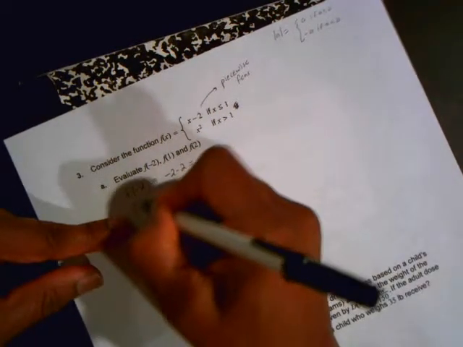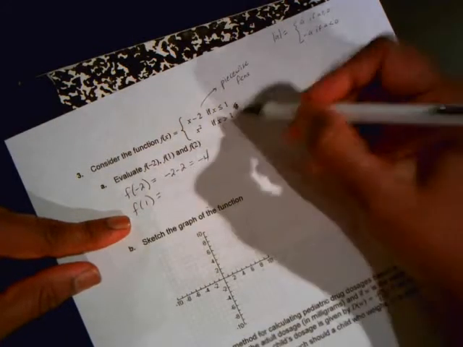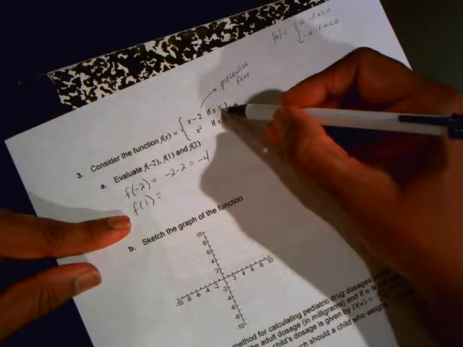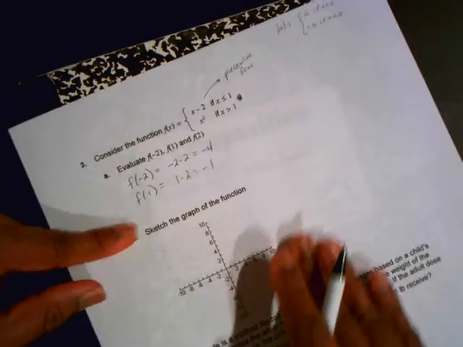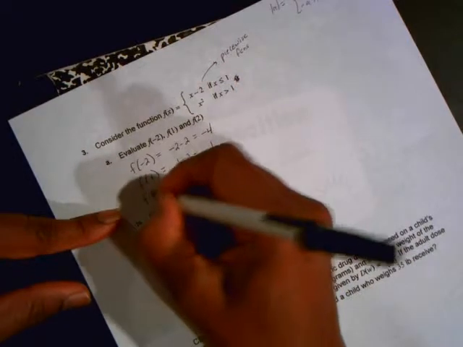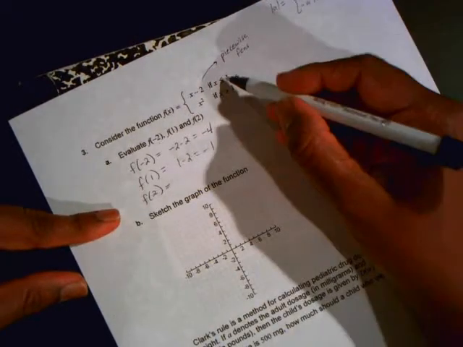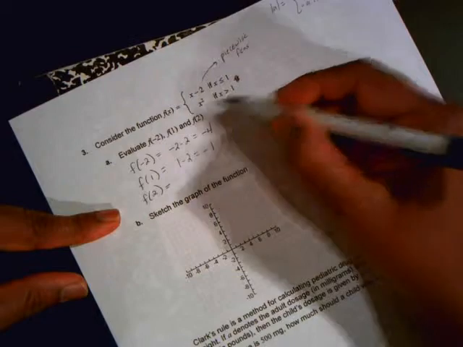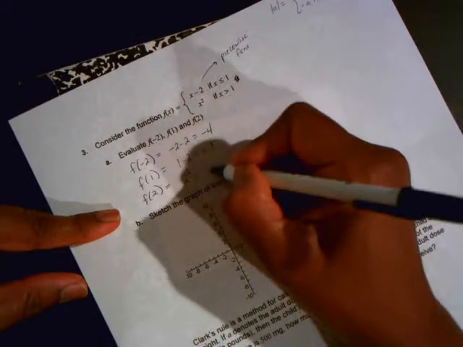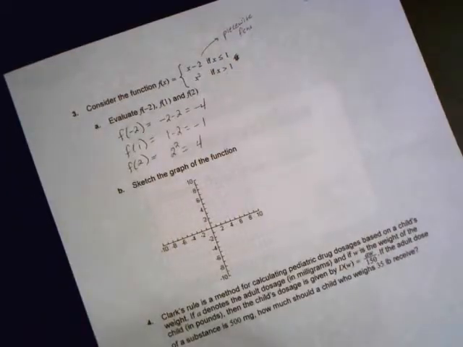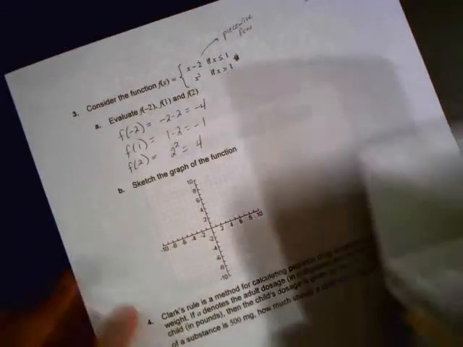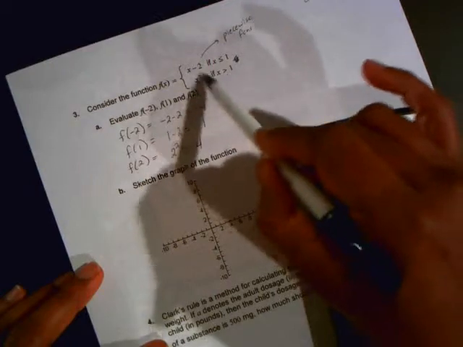F at 1, when the input is 1, it does not fall here, but over here. So it's 1 minus 2, and that's negative 1. And finally, f of 2, 2 falls in this category, it's bigger than 1, so it's defined to be 2 squared, which is 4. Now, when you sketch the graph of these functions, you can use a calculator as a guide, but you need to understand that you're going to have a line for this piece and a parabola for that piece.